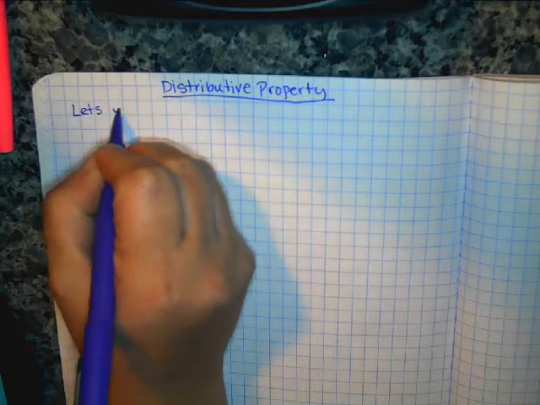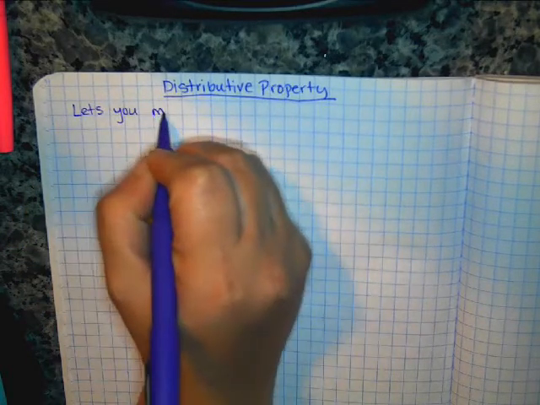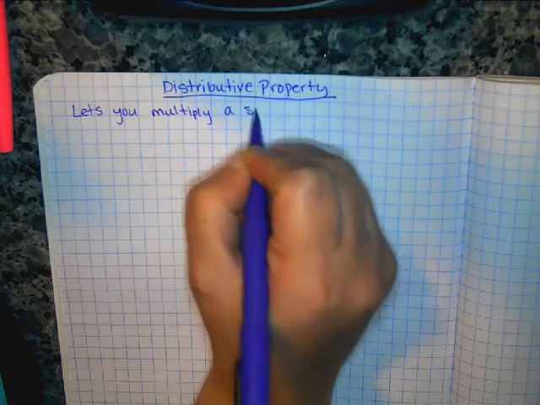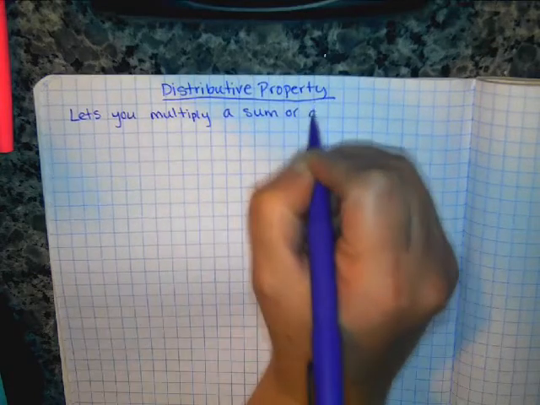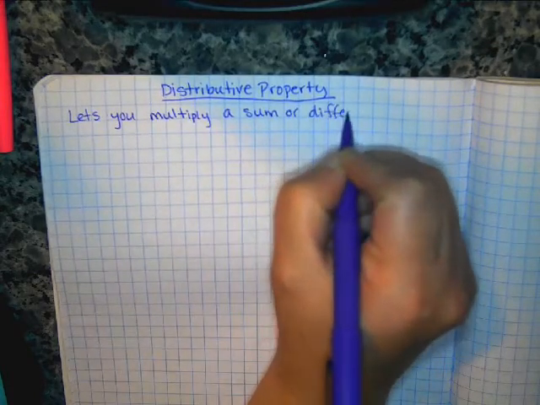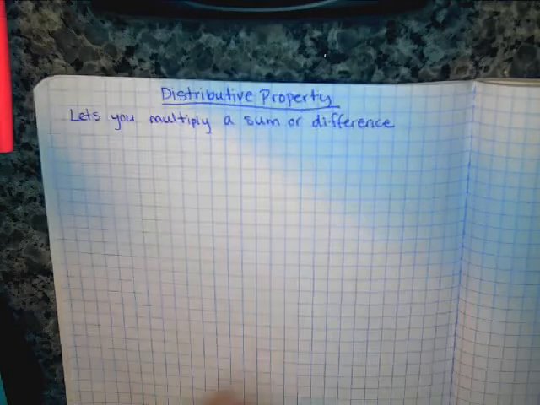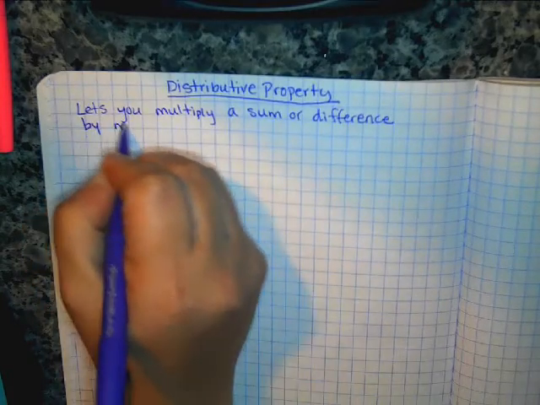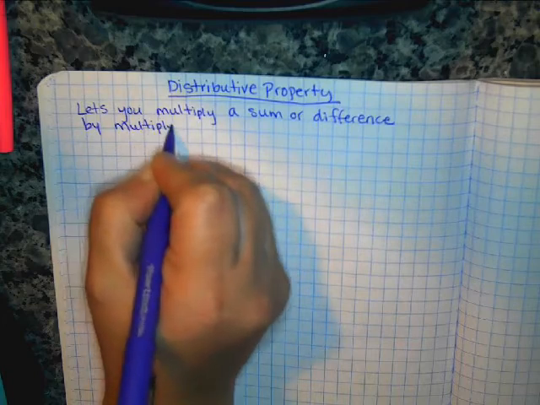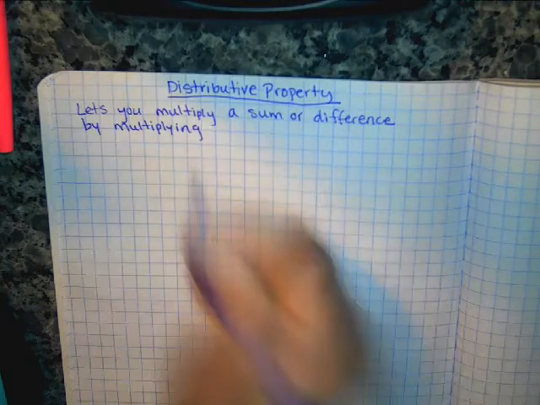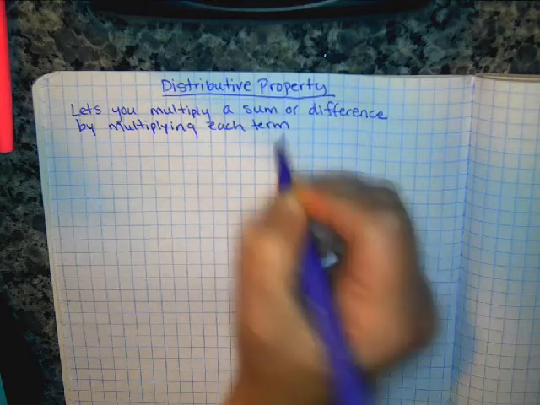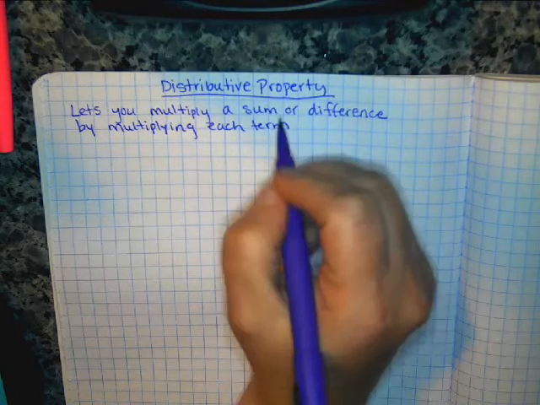lets you multiply a sum or difference by multiplying each term separately.